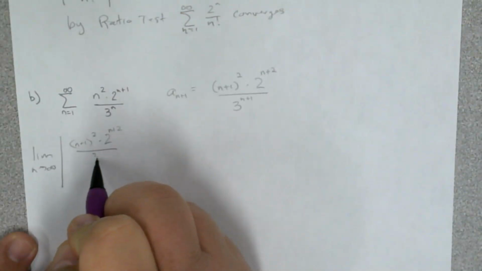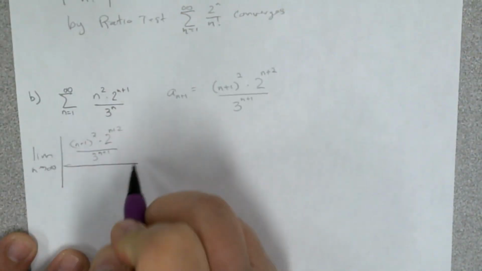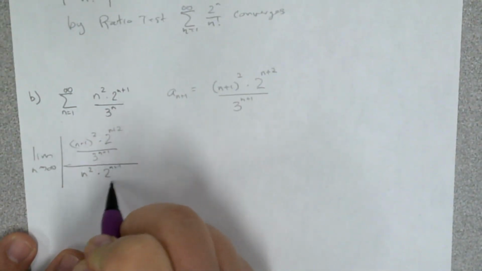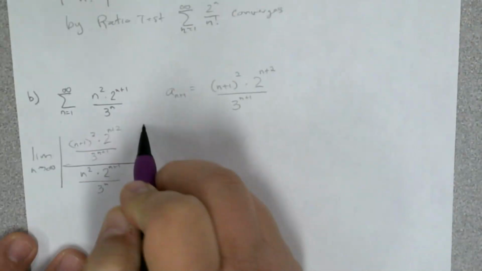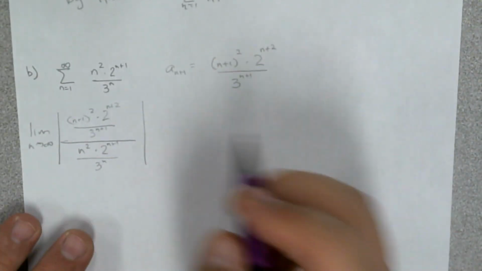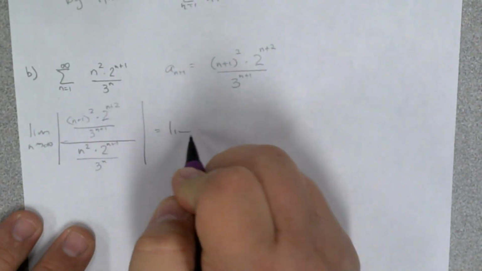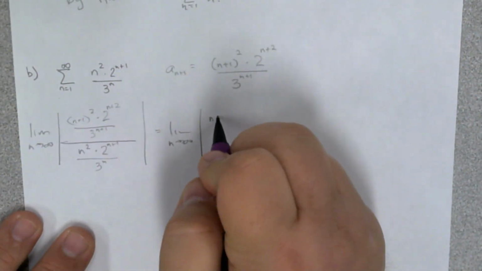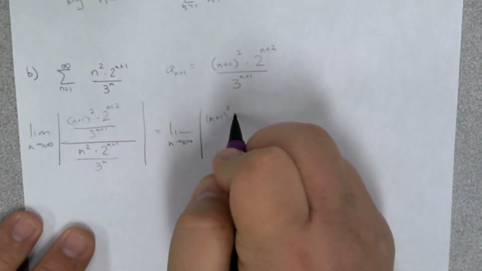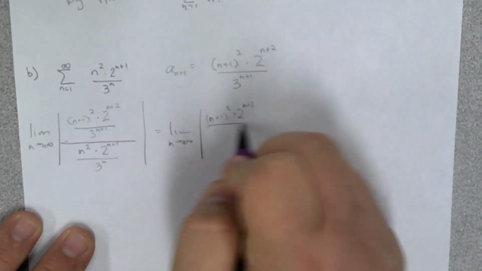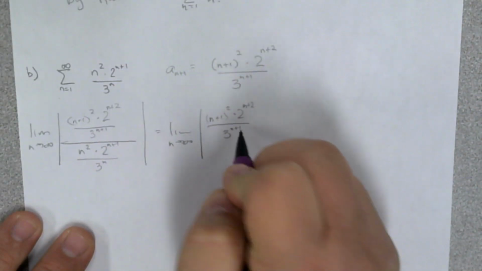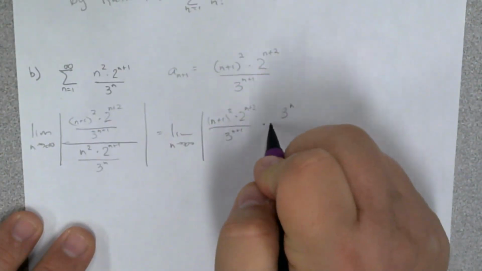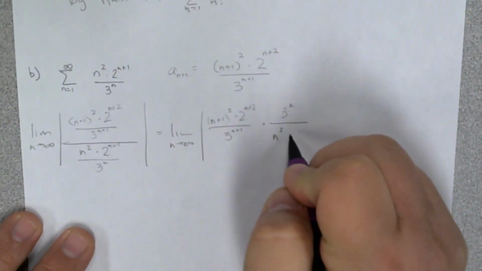Over 3 to the n plus 1 divided by... and we need to simplify that. At this point, you usually write it like this, to the n plus 2, and then you flip this over here, and you start reducing or simplifying some things out.